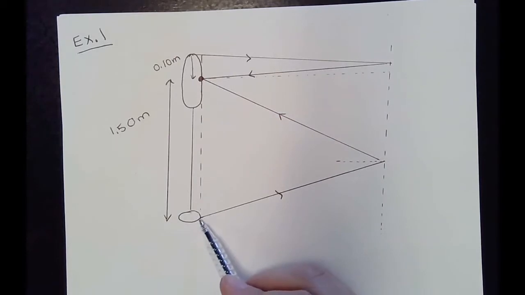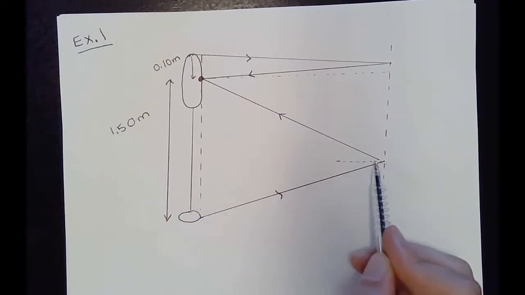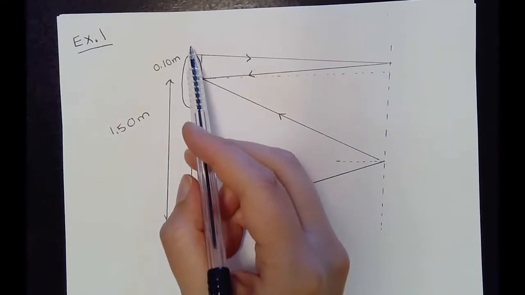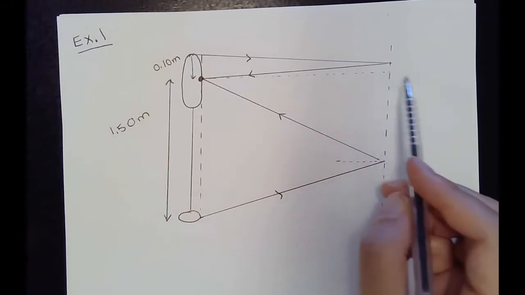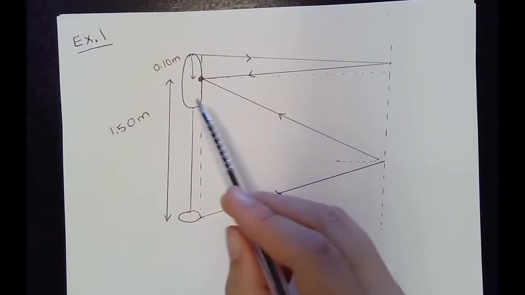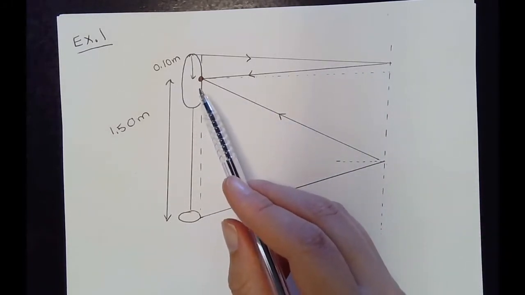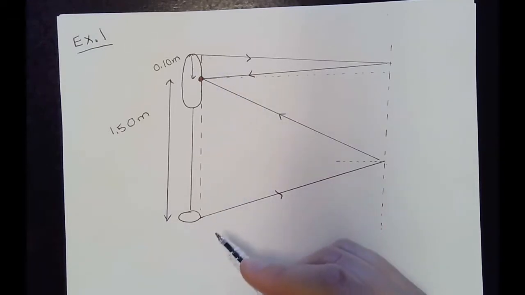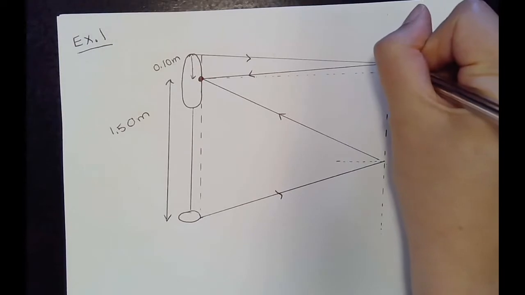So let's look at the feet. I've drawn a ray that goes from her feet to the mirror, and then it reflects into her eyes. And then I've drawn another ray that goes from the top of her head, it hits the mirror, and then it reflects into her eyes as well. And with this positioning, she'll be able to see her head and her feet. So we'll need the mirror to be here.